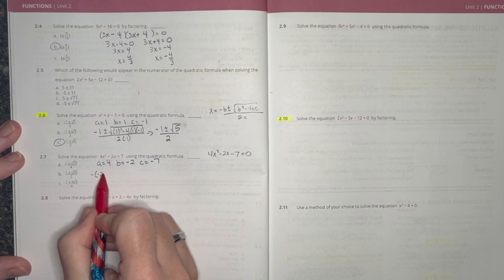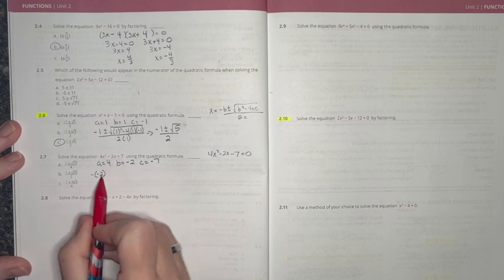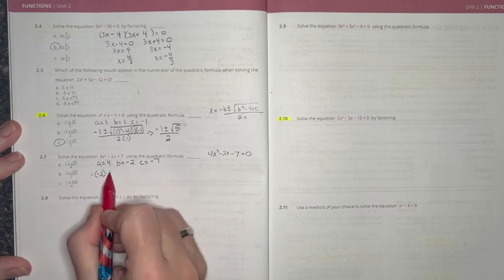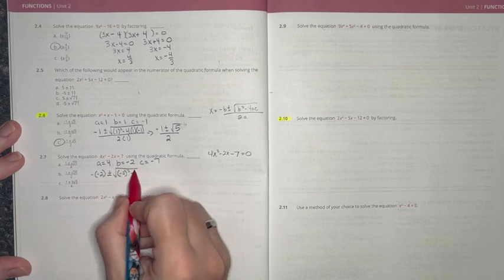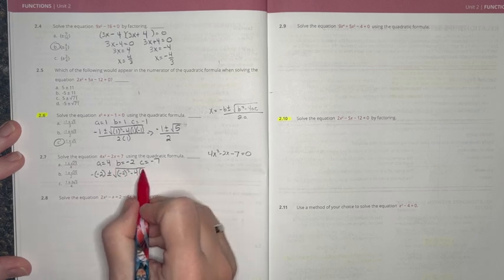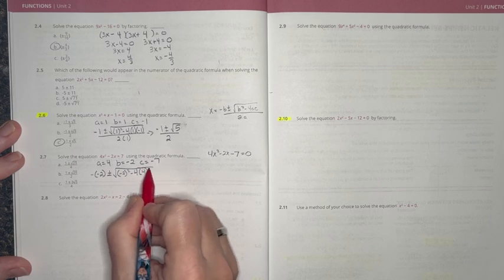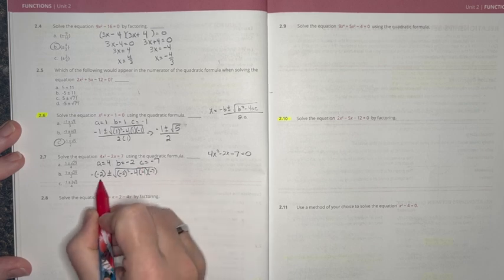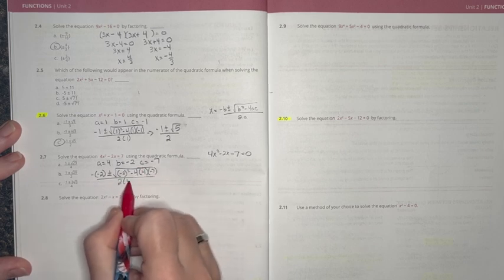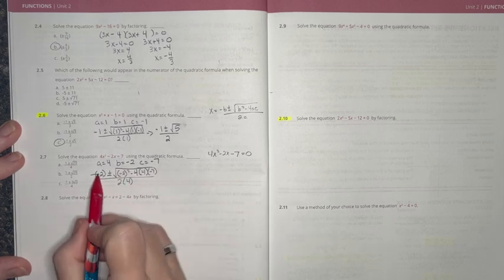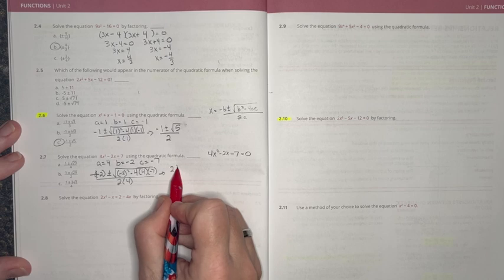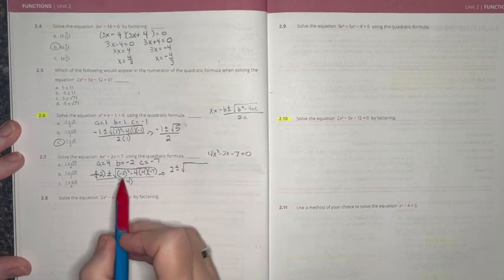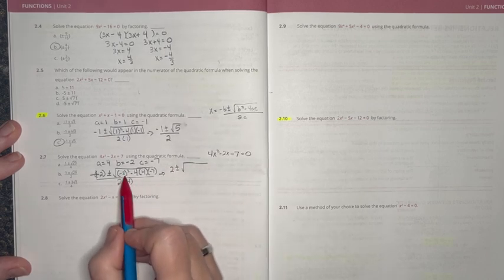Negative b, or negative minus 2, okay, plus or minus the square root of negative 2 squared minus 4 times 4 times negative 7, all over 2 times 4. All right? We can't have a minus, so that becomes a plus. So I have 2 plus or minus the square root of negative 2 squared is 4.